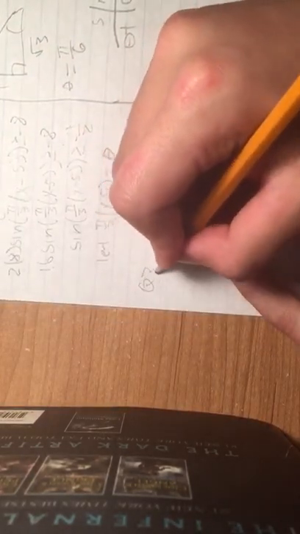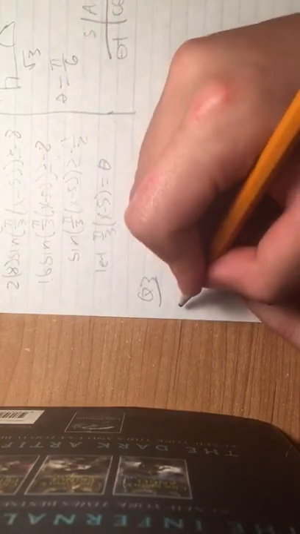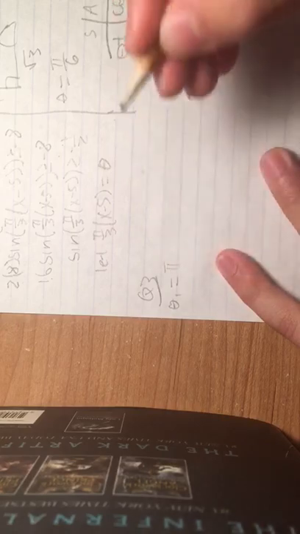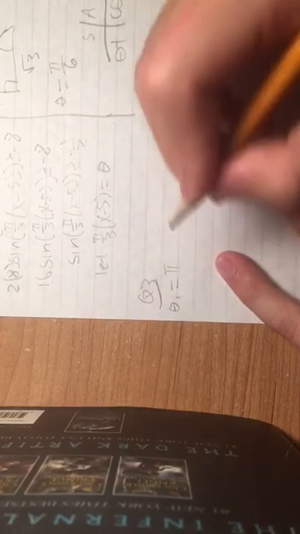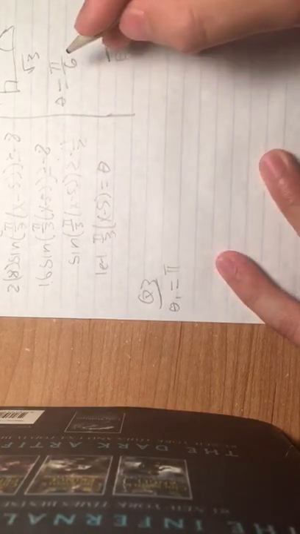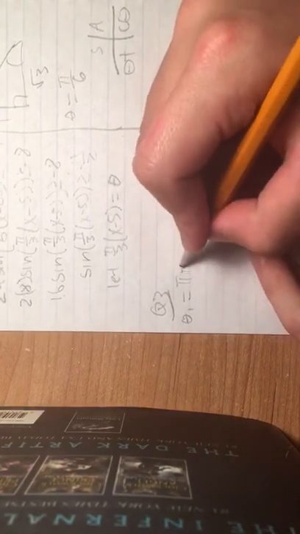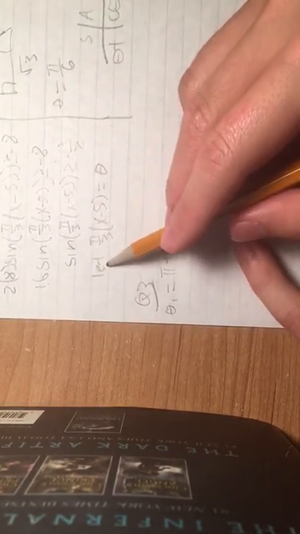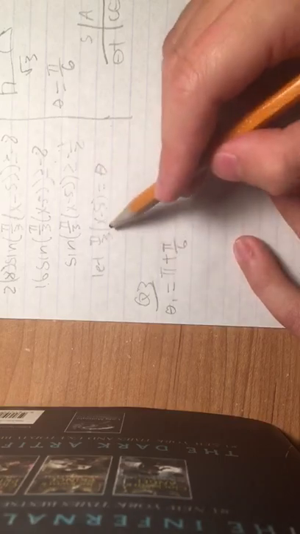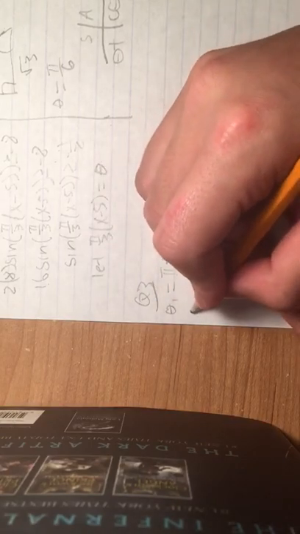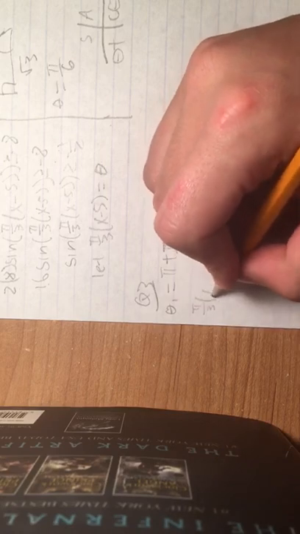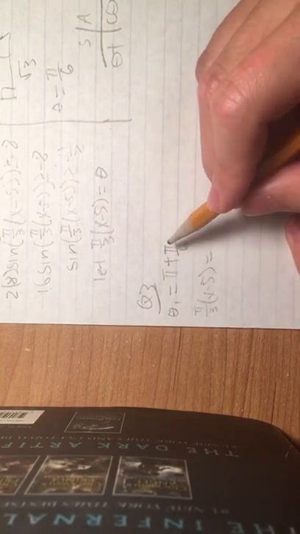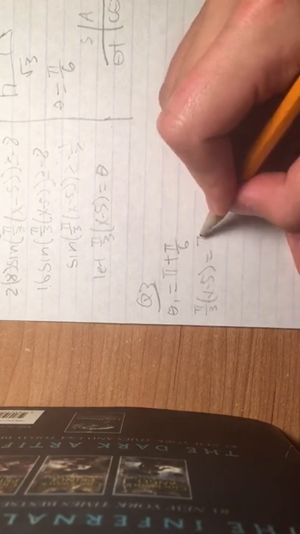So for quadrant 3, it's pi plus your value. So in this case, it's pi plus pi over 6. And then, since I'm letting this be theta, I'm just going to write that. So pi over 3 (x minus 5) equals, these two add up to 7 pi over 6.